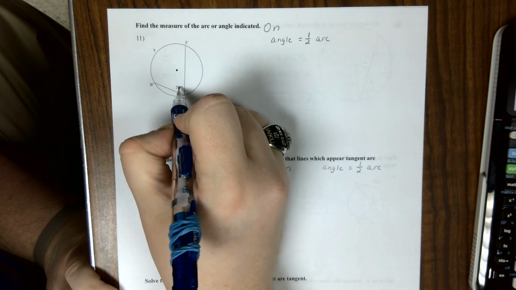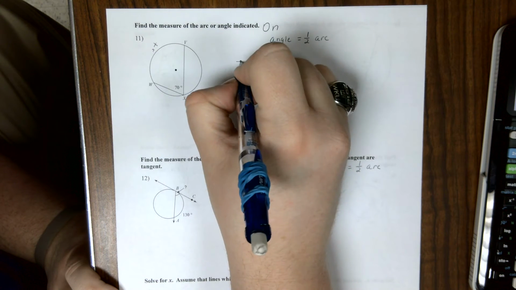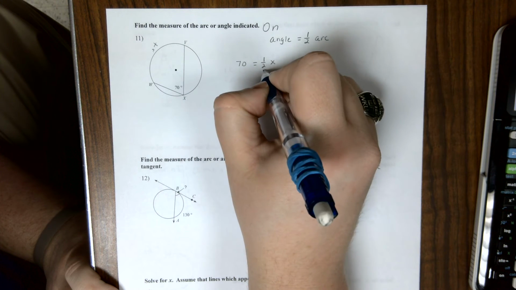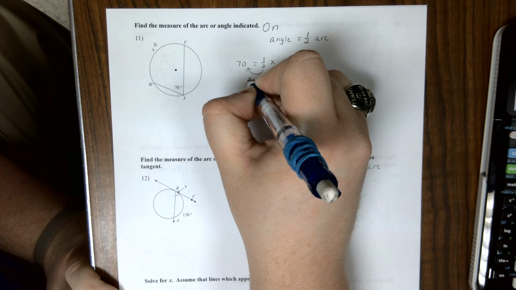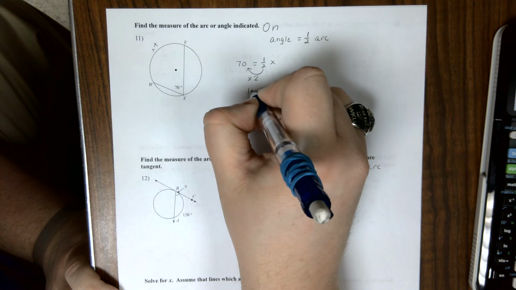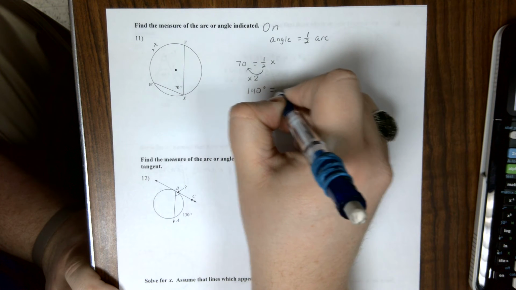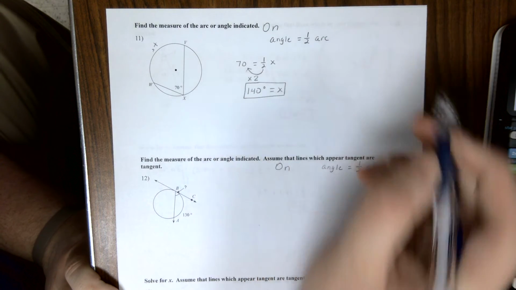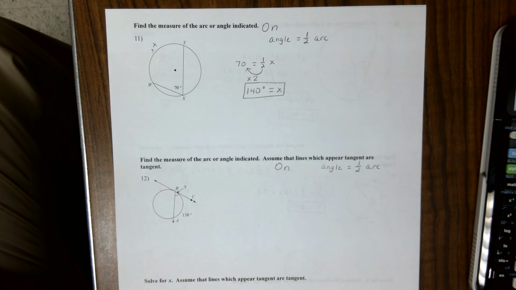So here's a numeric example. We're trying to find the arc. So 70, the angle, equals 1/2 x. Double the left side. So double 70, you get 140. That's it.